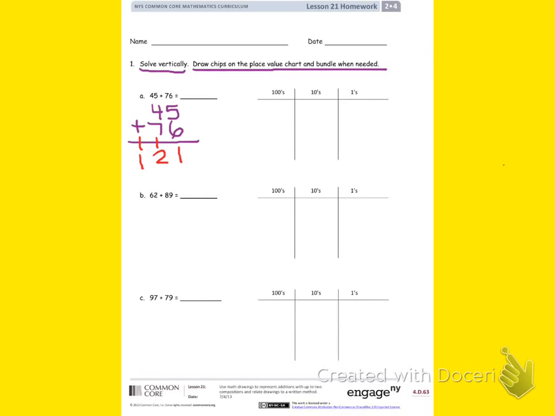Now that I've solved it vertically, I'll draw my chips on the place value chart and bundle when needed to see if I get the same sum. 45. That has 5 ones, and it has 4 tens.